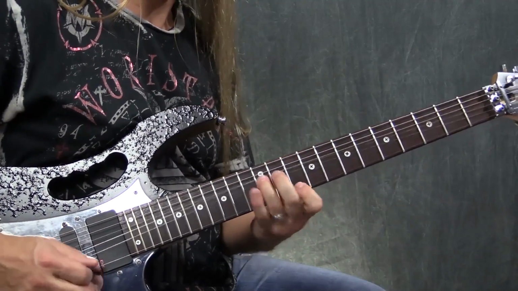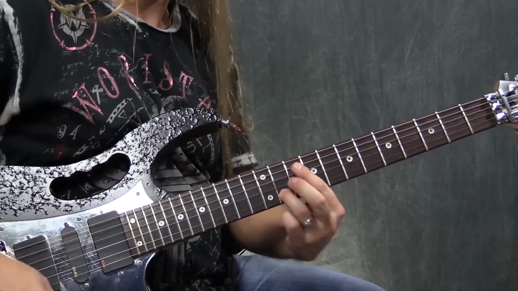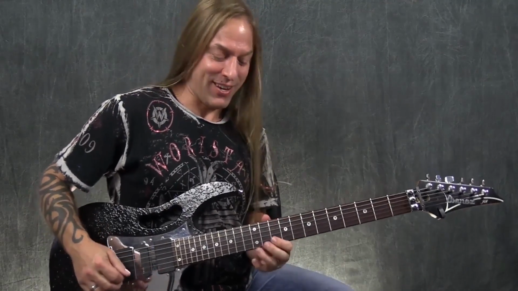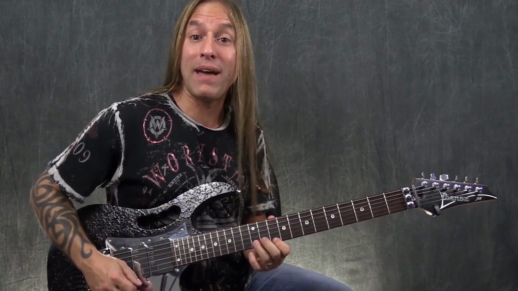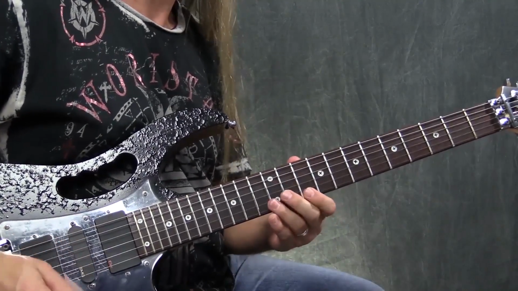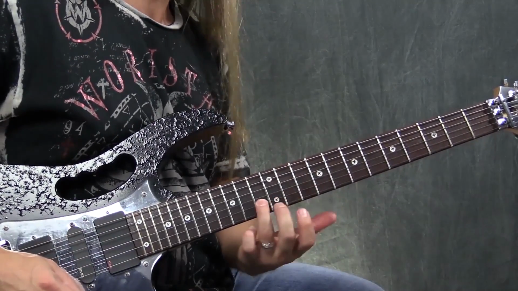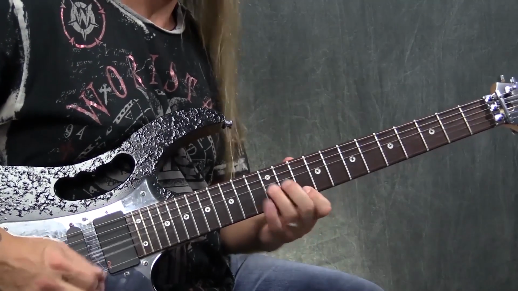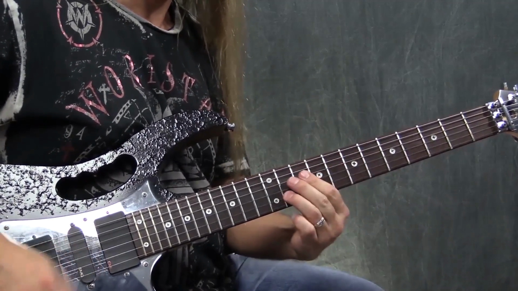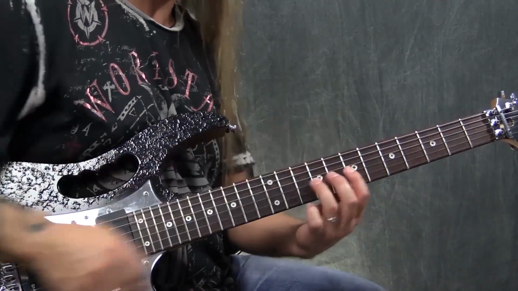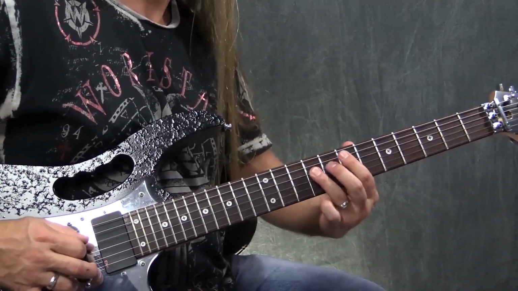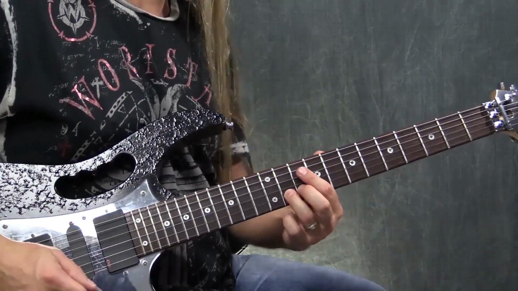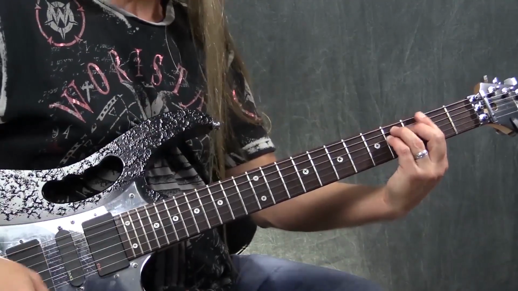Let's see. I have to think about it in my head so I can explain it to you. Okay, so here what we're doing is 12 and 10. We're bending that 12 up, which is kind of a high bend. Normally you'd think you'd play 13, but we're not. We're going to play 12 and just bend it up higher. And then right there, we're going to play 11, 9, 7, 9, 8, and then jump up to the 11 right there, which is that chord right there.